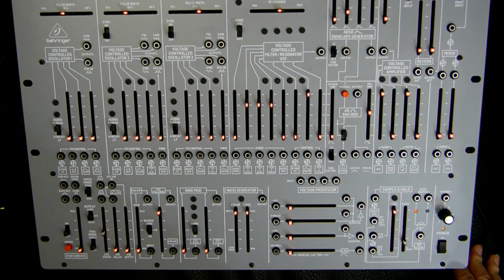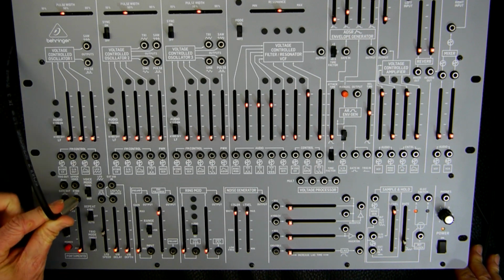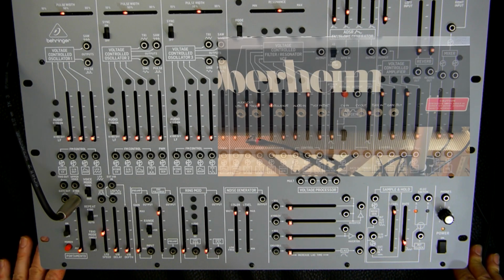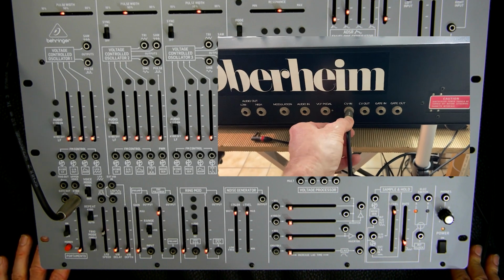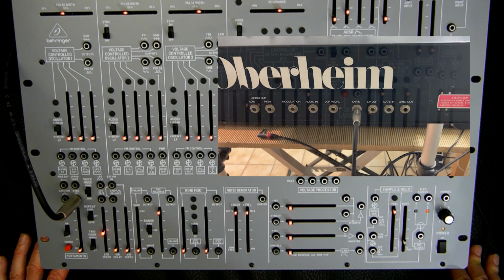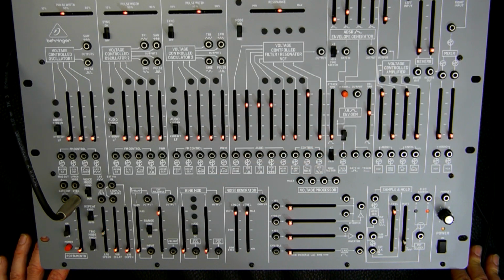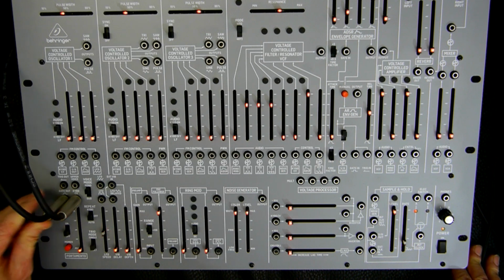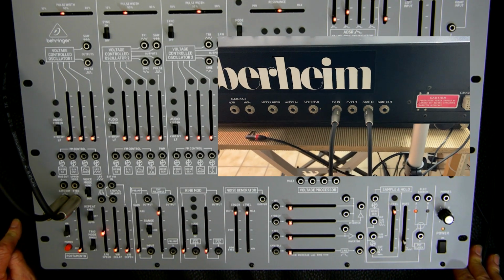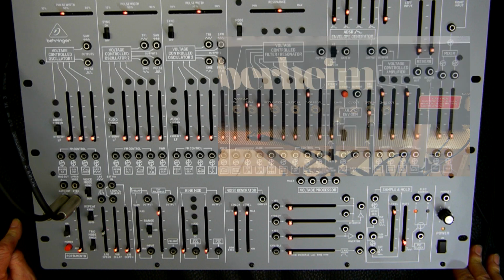We take a cable, plug it into the CV output slot, then we move over to the Oberheim OB-1 and plug this signal into the CV input slot. Then we take the gate output on the Behringer 2600, plug in another cable and run the gate signal into the gate input of the Oberheim OB-1 synthesizer.